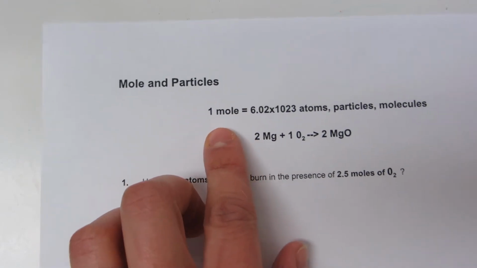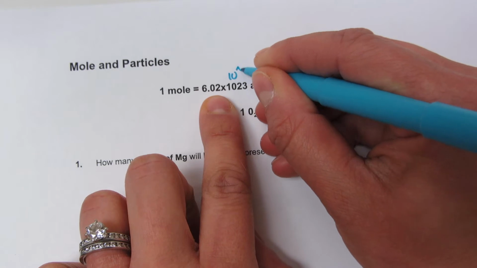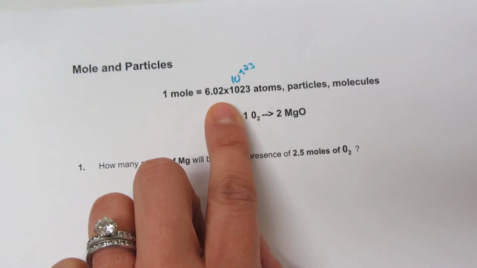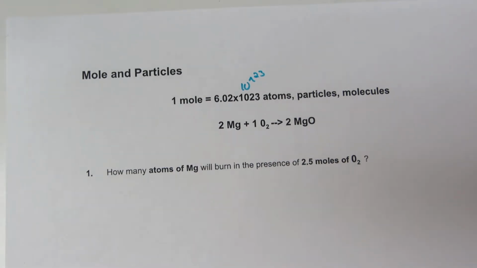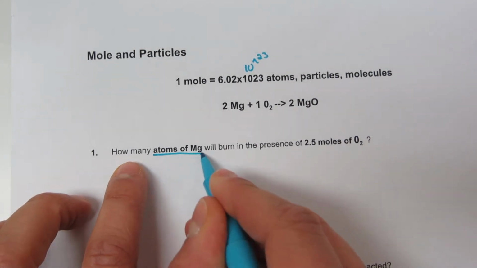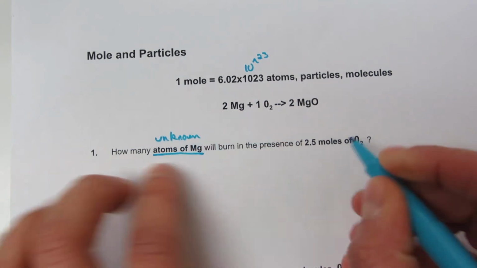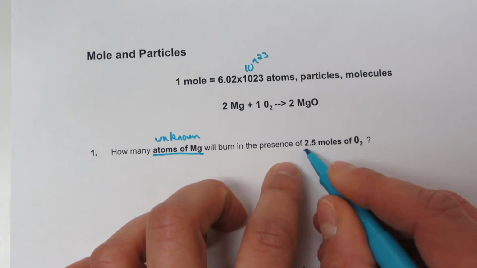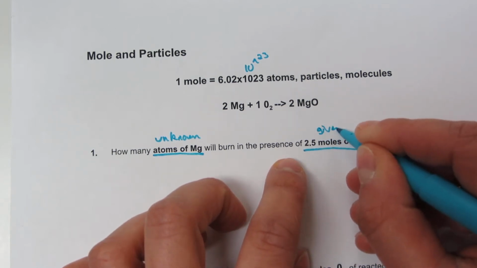Let's see one where we're using particles or atoms or molecules. For every 1 mole of a substance, that would be equal to 6.02 times 10 to the 23rd atoms, particles, or molecules. So again, we need a balanced equation. Okay, and it says how many atoms of magnesium, so that's our unknown, we don't have a number there, would be in the presence of 2.5 moles of oxygen. So that's your given. So that's going to go in the top left.